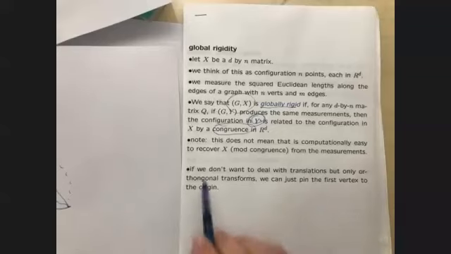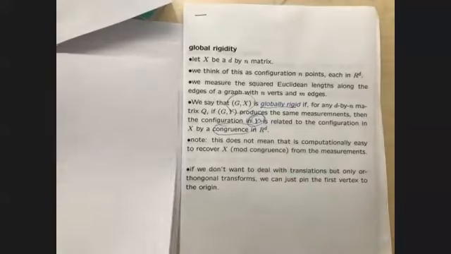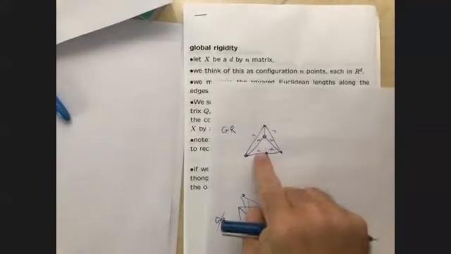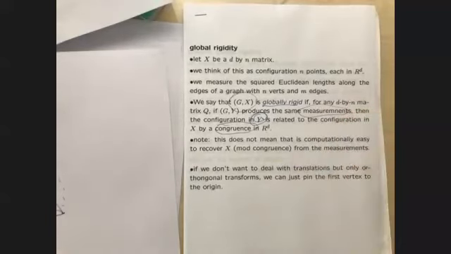Now note, if something's globally rigid, that means that given the graph and given the lengths, there's essentially only one way to draw the picture in d dimensions. Doesn't mean that it's easy to do that. I'm not going to talk about computation and efficiency and those kinds of questions. This is more of an information theoretic situation where the measurements are sufficient in an information sense to give you X. And again, I'm also not going to talk about noise or those kinds of things.